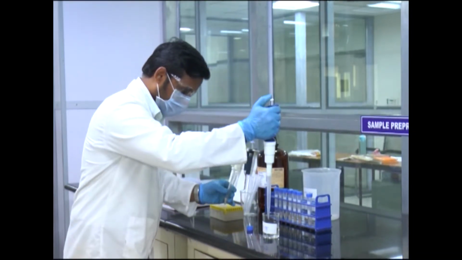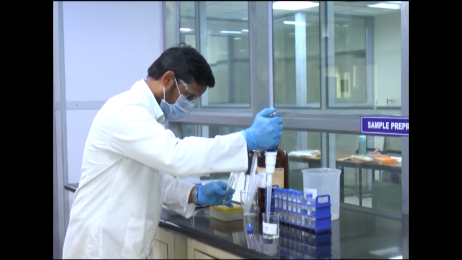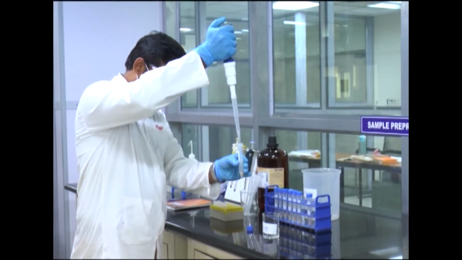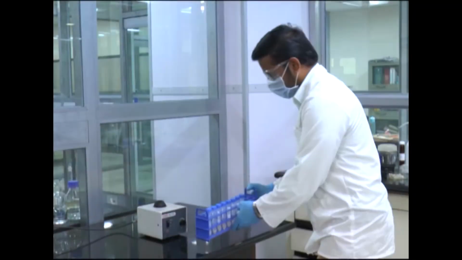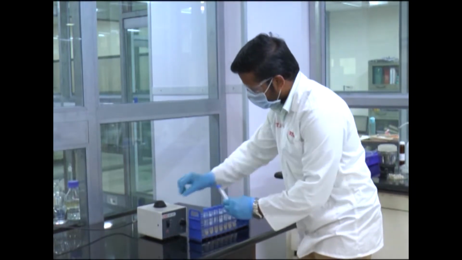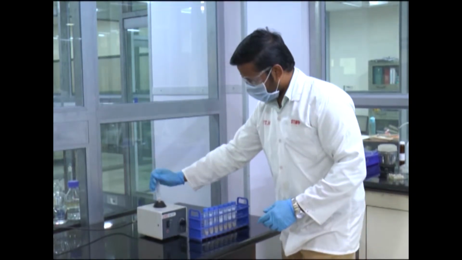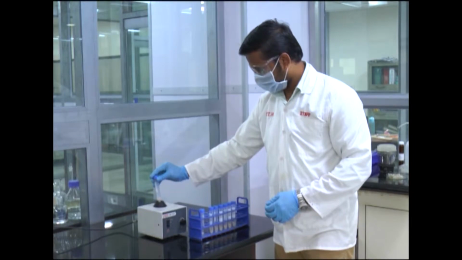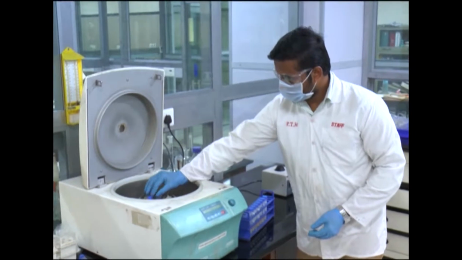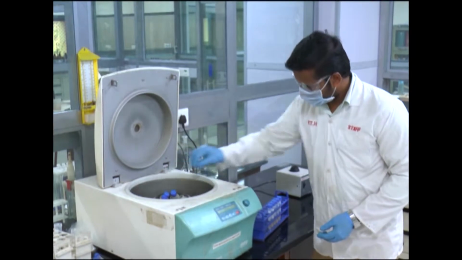Add 6 ml acetonitrile. Vortex for 30 seconds. Centrifuge at 8000 rpm for 10 minutes at 4 degrees centigrade.